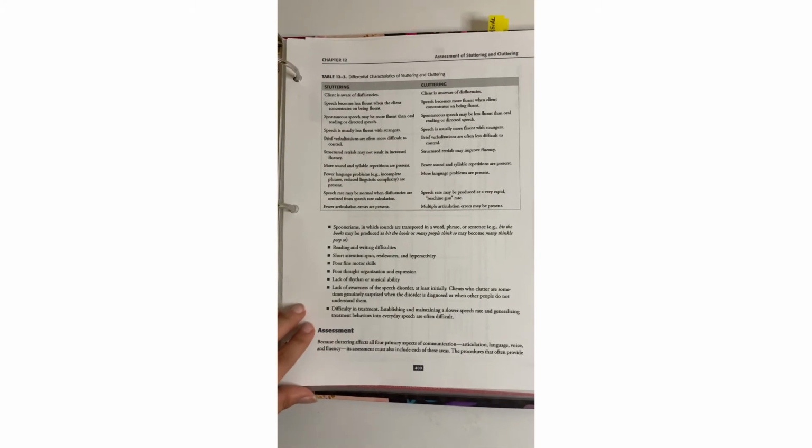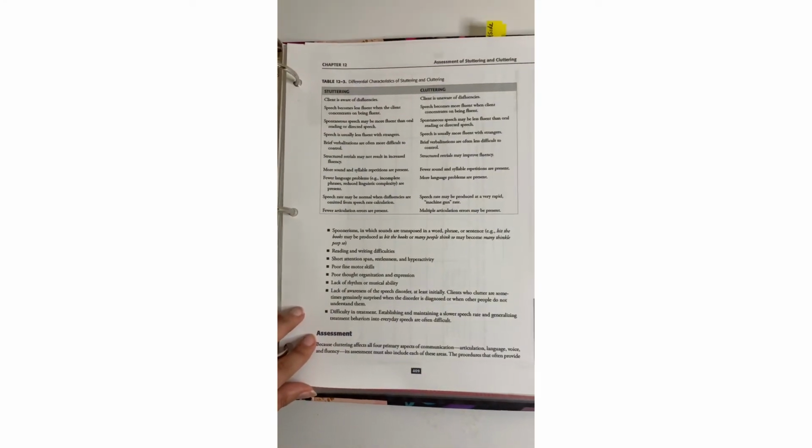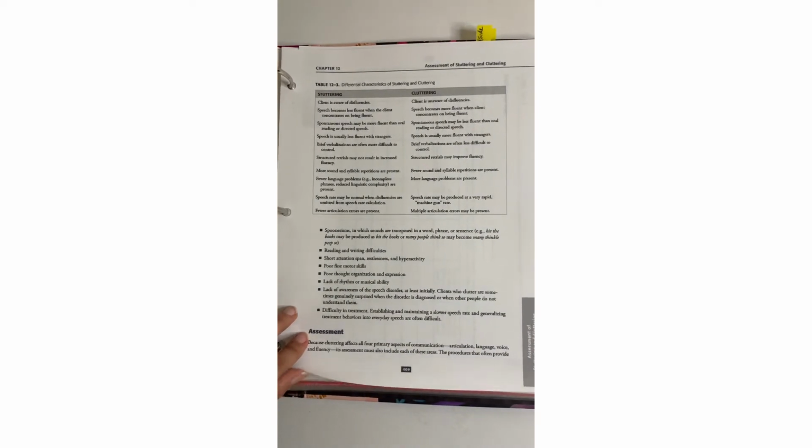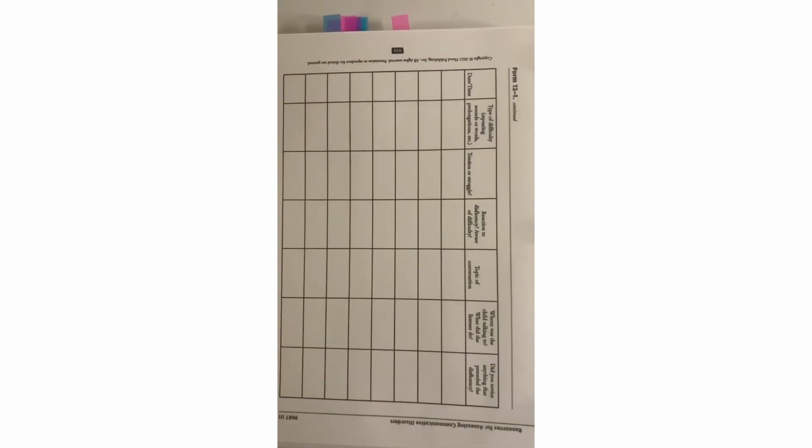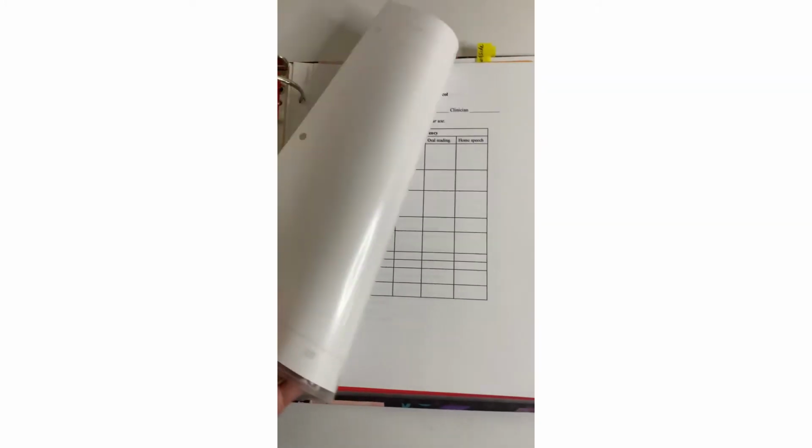Here is Table 12-3, Differential Characteristics of Stuttering and Cluttering. And here is Form 12-1. It's a fluency log. Here's a close-up. And here's the other part right here, the continued part. And then here is Form 12-5, the assessment of associated motor behaviors. This one's pretty thick.